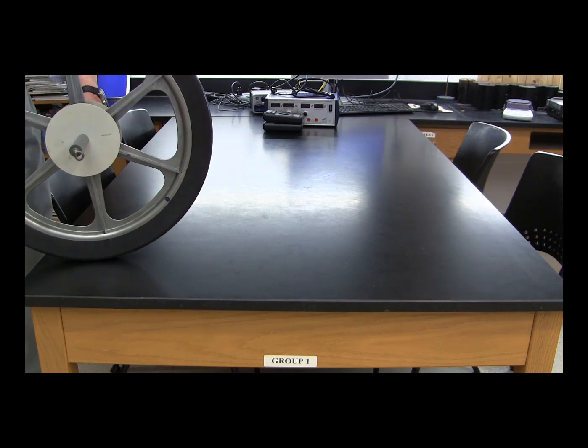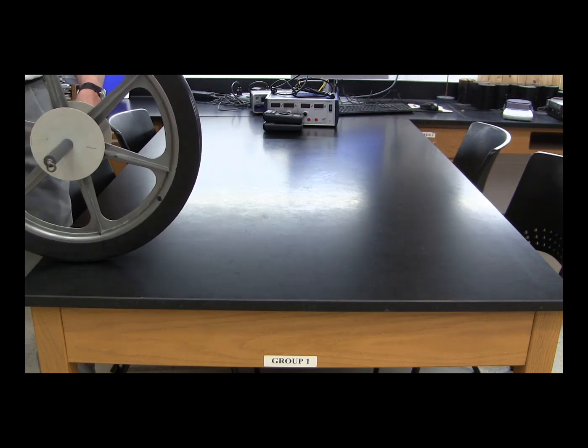Now, you might have experienced both of these if you've ever driven a car.